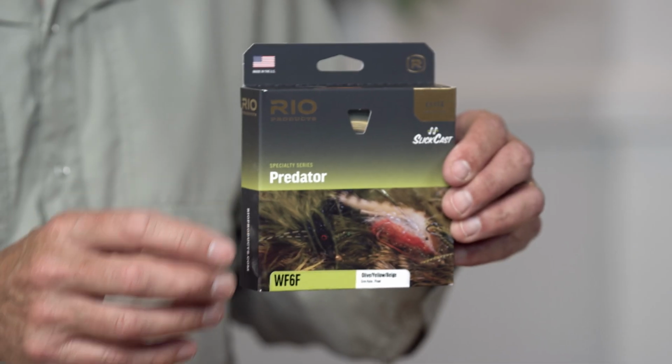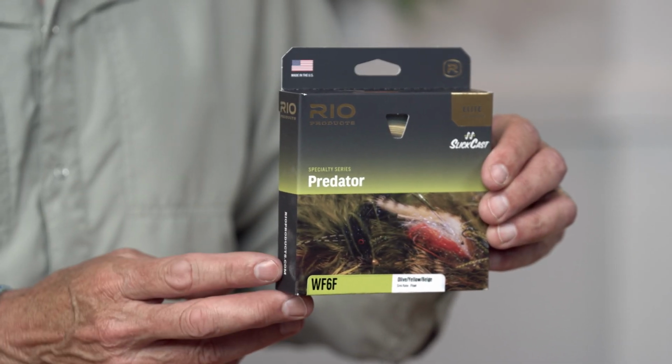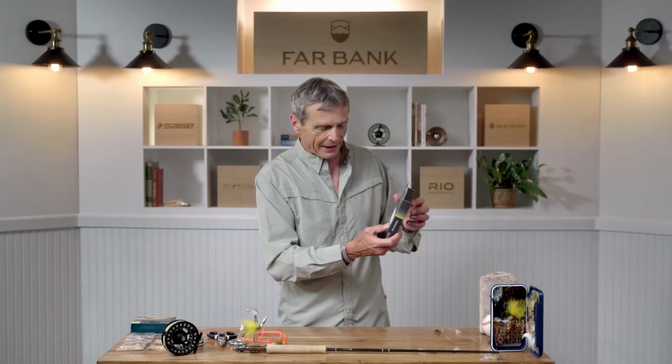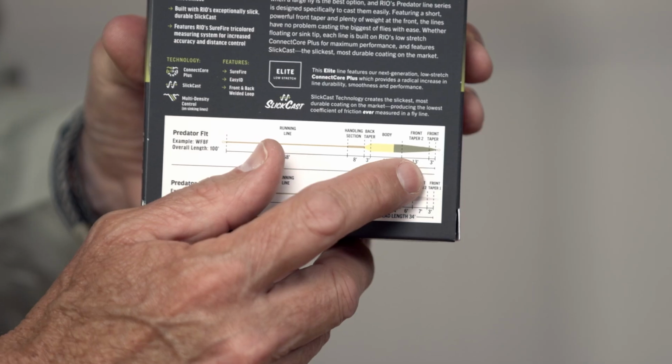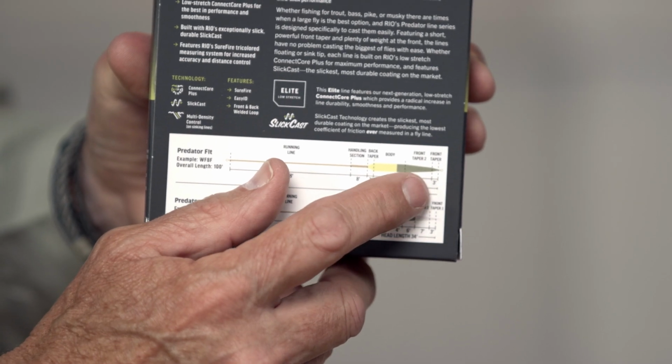This, as you can see, is a 6 weight. This is a predator line. When you take a look at the back end and you look at what's called the front taper here, you can see this front taper is 3 foot long. That's incredibly short. That's awesome. It means the weight of the line is close to the weight of the fly. It makes casting streamers so much easier.